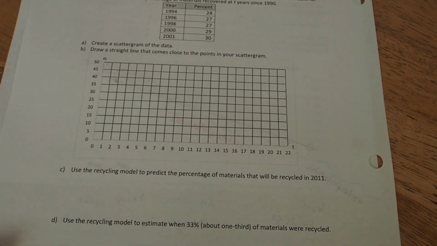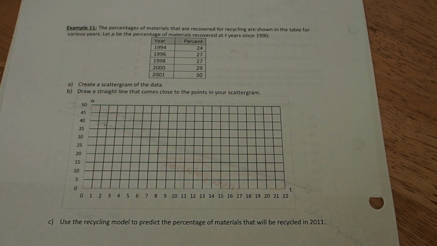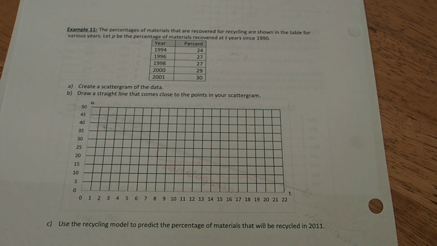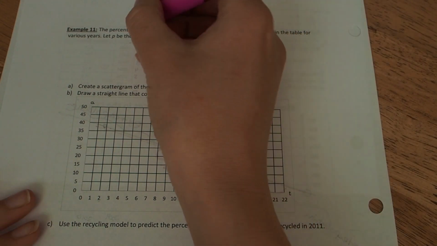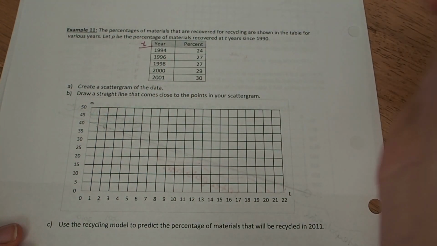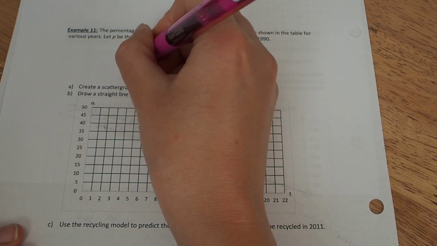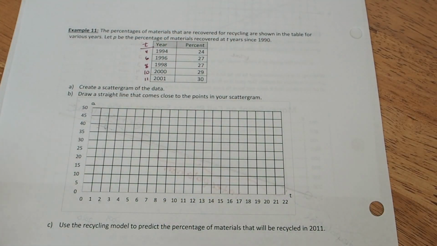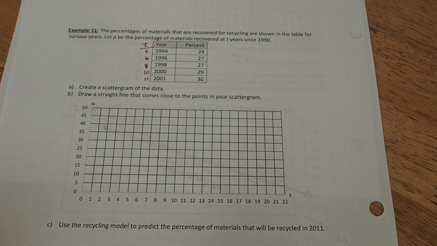All right, our section continues with example 11. The percentage of materials that are recovered for recycling are shown in the table for various years. Let P be the percentage of materials recovered at T years since 1990. So the first thing I want to do is list my T values. Since 1990, that's going to be 4, 6, 8, 10, and 11. I'm going to make the scattergram, and then I'm going to draw a linear model.